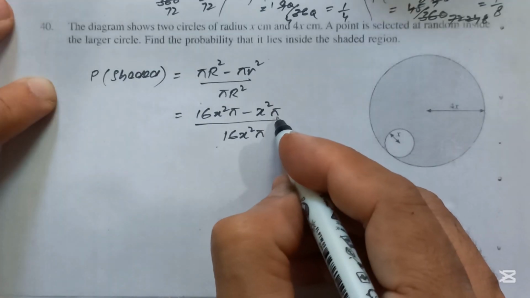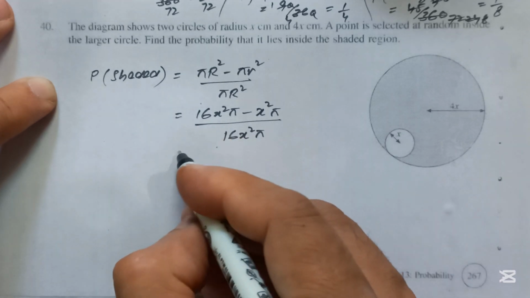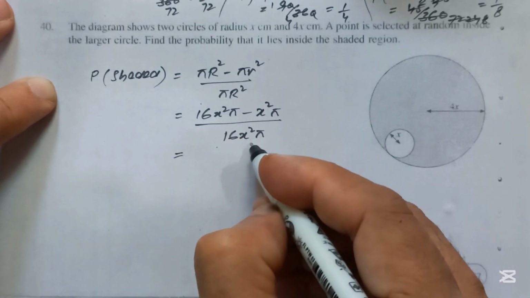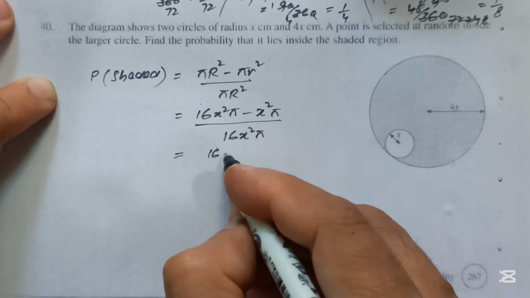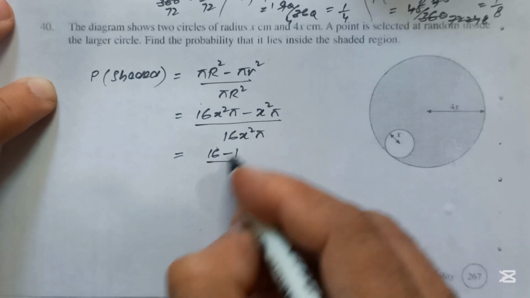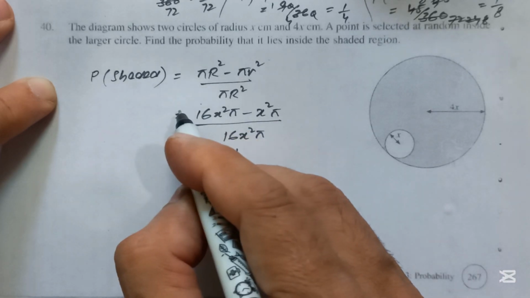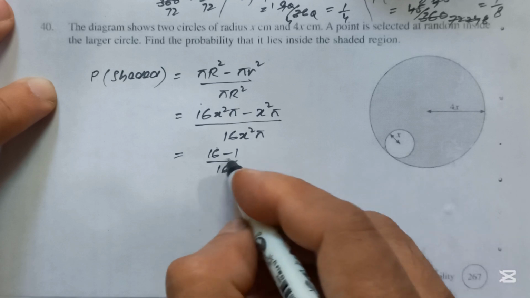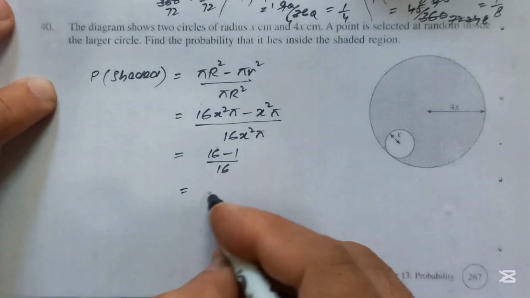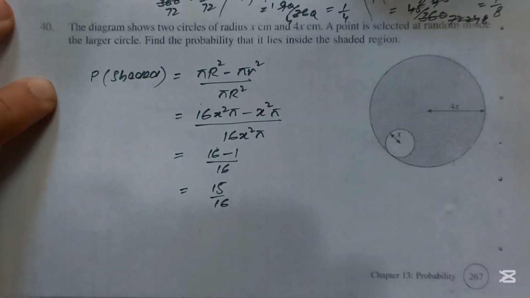We will take common x square and pi from the numerator, that will be cancelled by the denominator. So in numerator we will have 16 minus 1 and in denominator there will be 16, because x square pi taken as common from the numerator will be cancelled by the denominator x square pi, and the remainder is this. So at this step 15 by 16 is the answer.